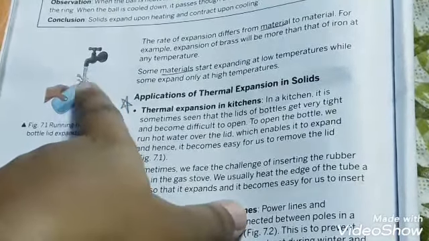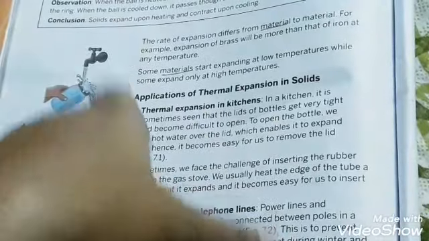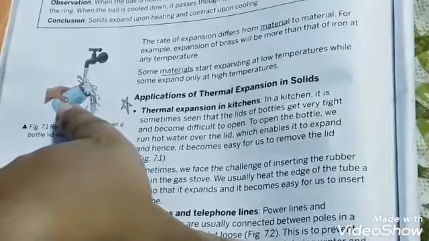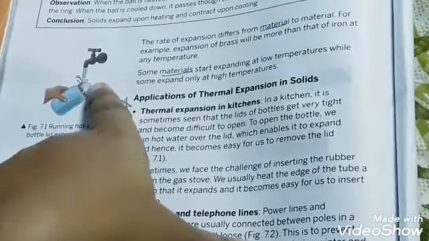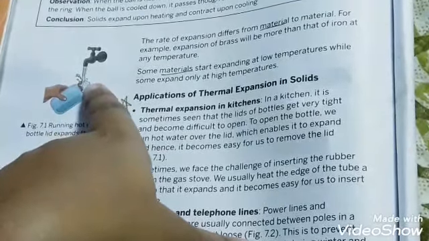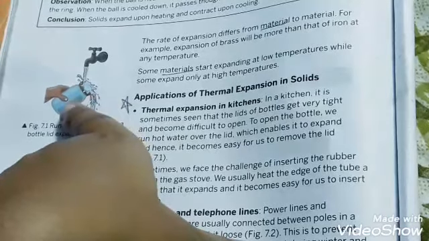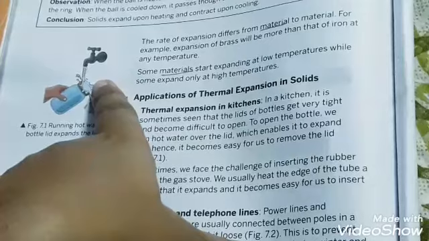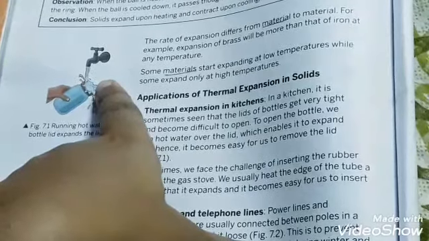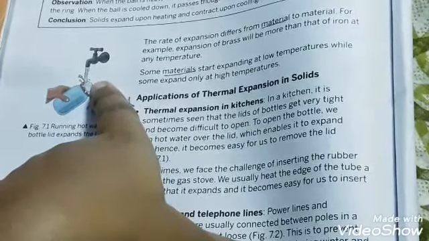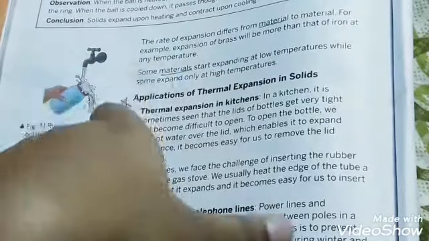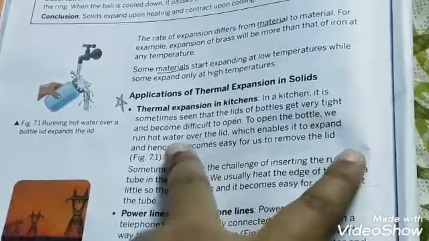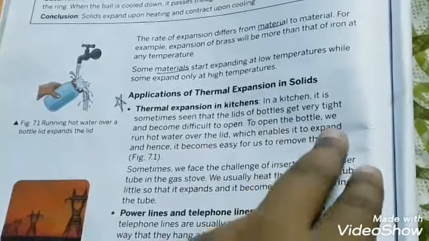So when the size of the lid expands, now the bottle is a different material. The bottle may be made of glass, and the lid is some metal. So the glass will not expand at the same rate as the metal. Metal will expand faster. So what will happen to the metal? Metal will expand and it will become loose. So you are able to open the lid. To open the bottle, we run hot water over the lid, which enables it to expand.